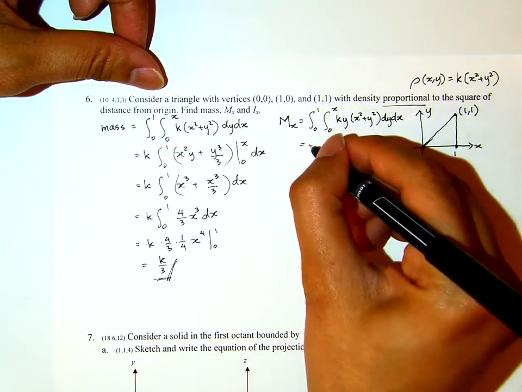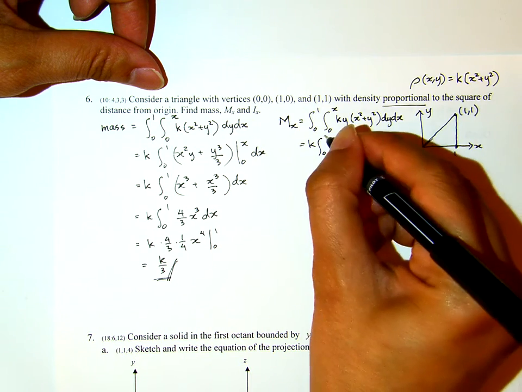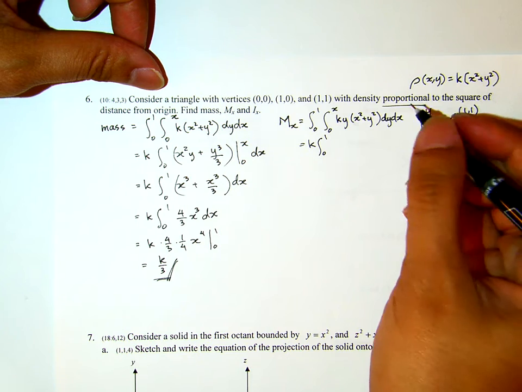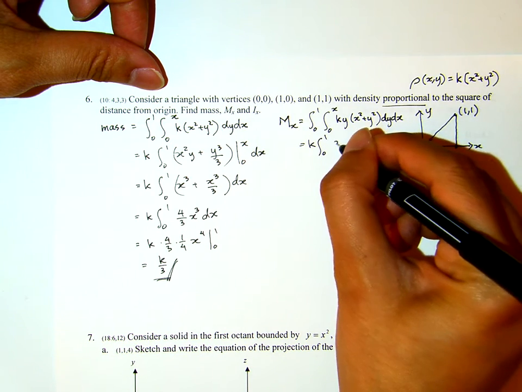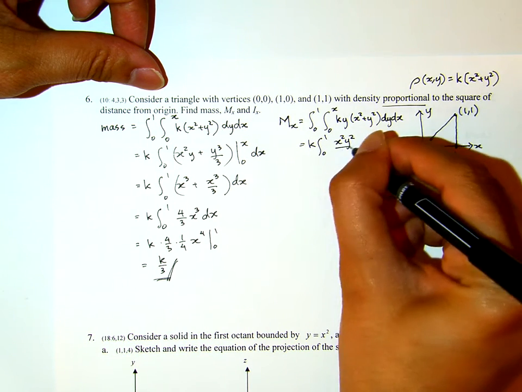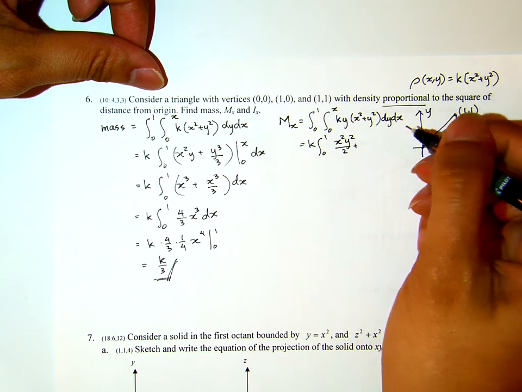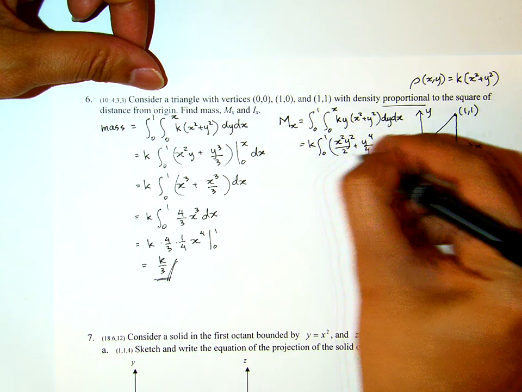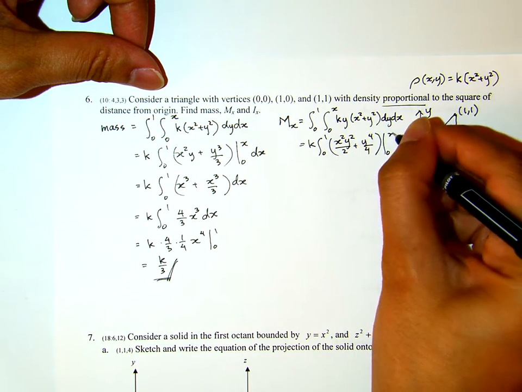Just like before, I pull the k out, integral from 0 to 1, and when I integrate with respect to y, it will be x squared y squared over 2 plus y to the 4th over 4 from 0 to x dx.